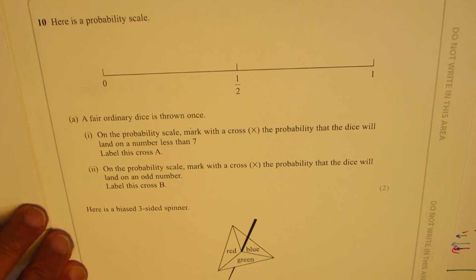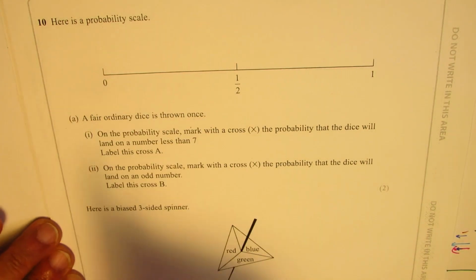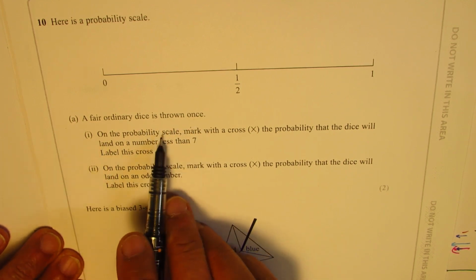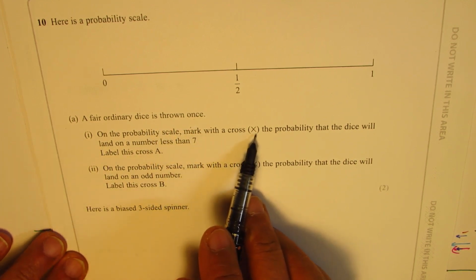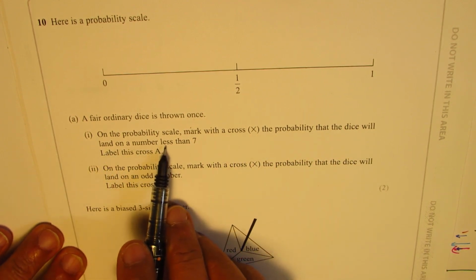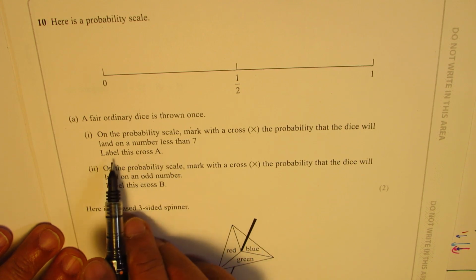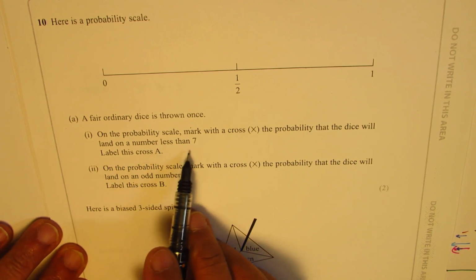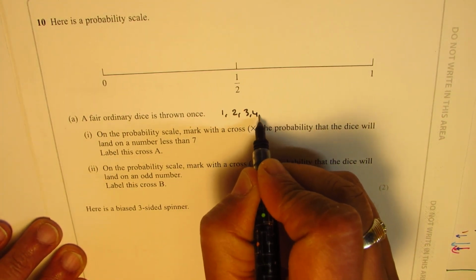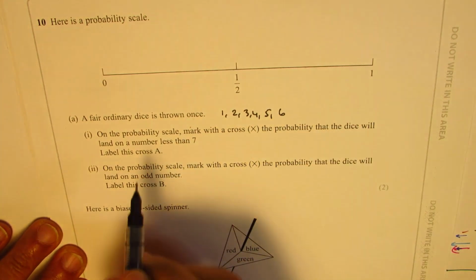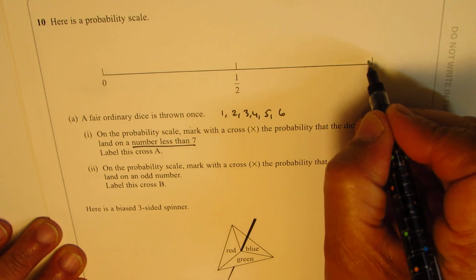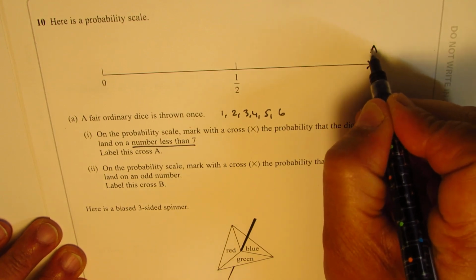Question number 10. Here is a probability scale. A fair ordinary dice is thrown once. On the probability scale, mark with a cross the probability that the dice will land on a number less than 7. Label this cross as A. Well, in an ordinary die, there are numbers 1, 2, 3, 4, 5, and 6. Now, when you're saying less than 7, it is 100% or 1. So the position is this, right? And we'll mark this as A. Clear?